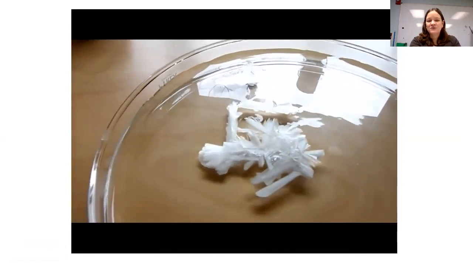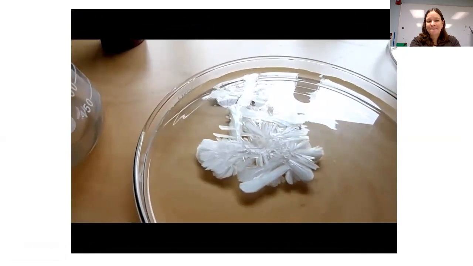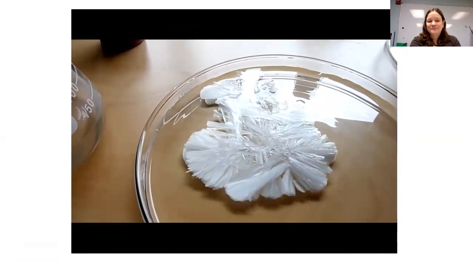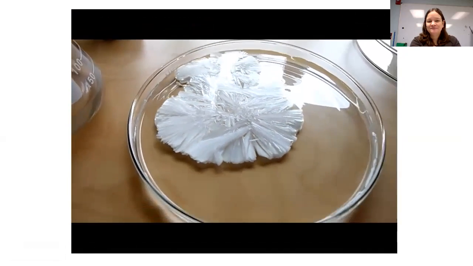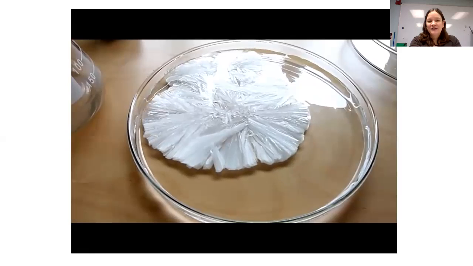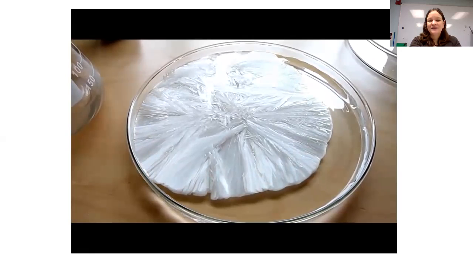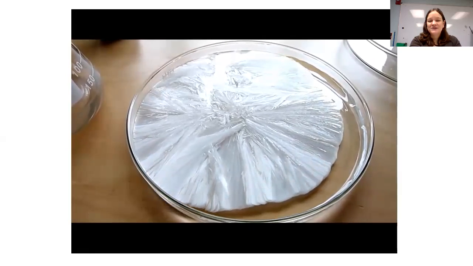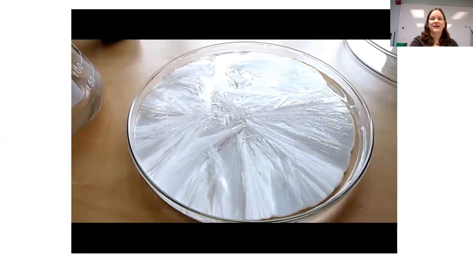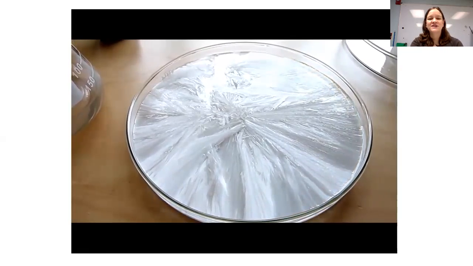Okay, and so it's been disturbed, so it's starting to crystallize. So then the whole thing crystallizes.